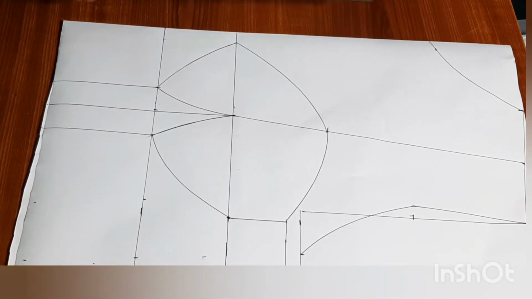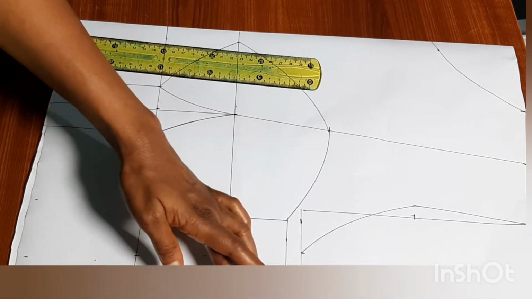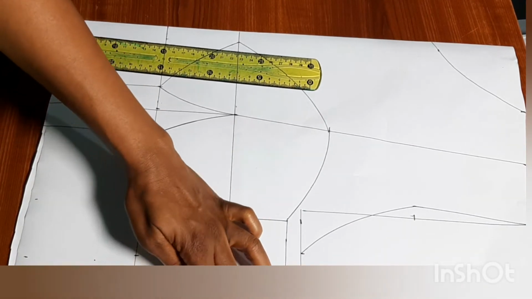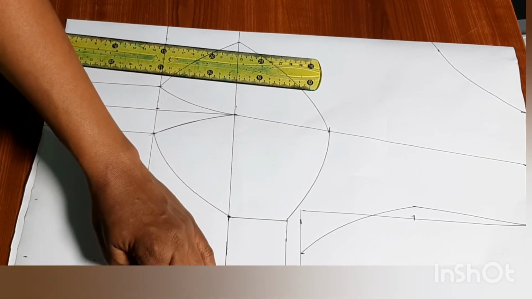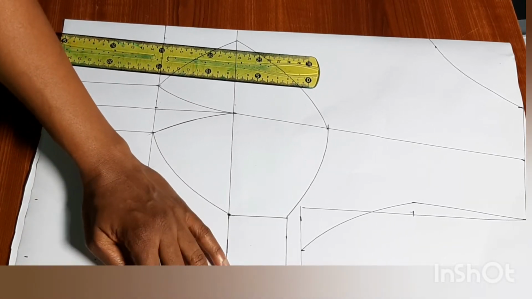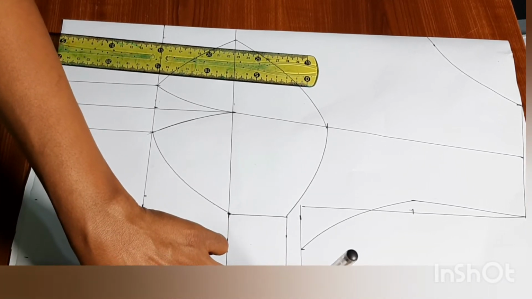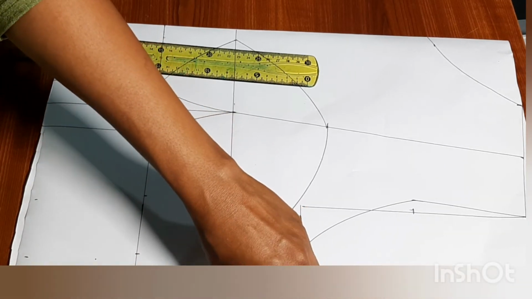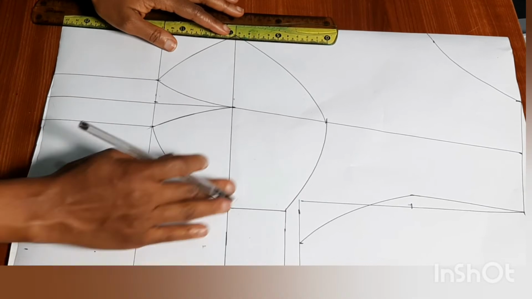So I will just use my ruler. I'll use this side of my curved ruler because I want to make it in a curve. I don't want to make it straight. Alright, so we are done with this one.